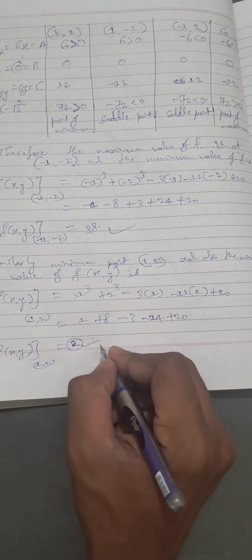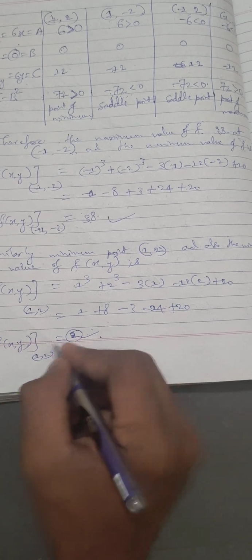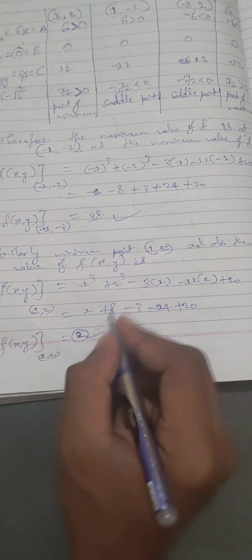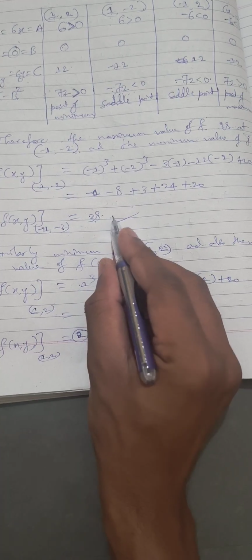So that's all, this is the solution. F of x comma y at 1 comma 2, this is the minimum value. This one is the maximum value. Is it clear, students?